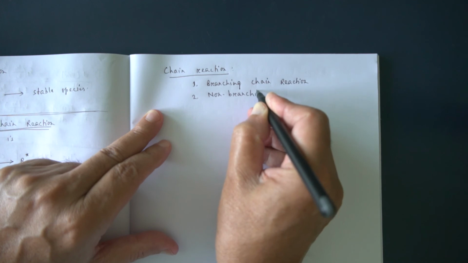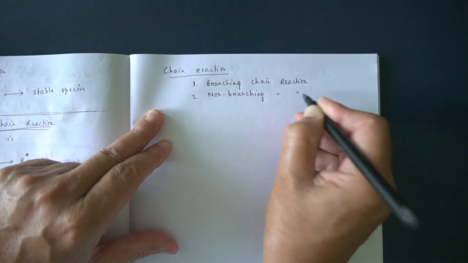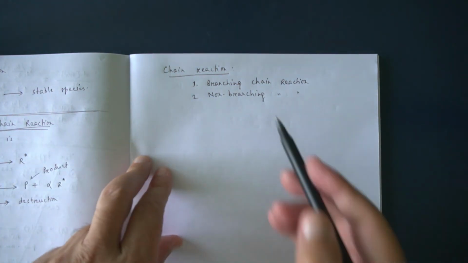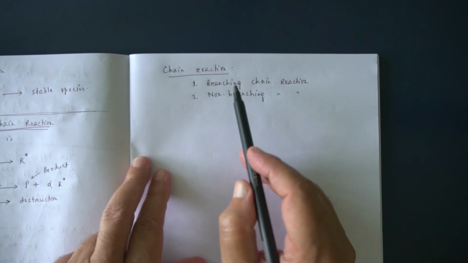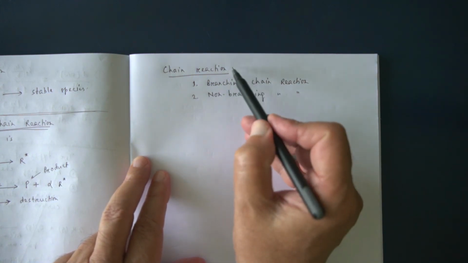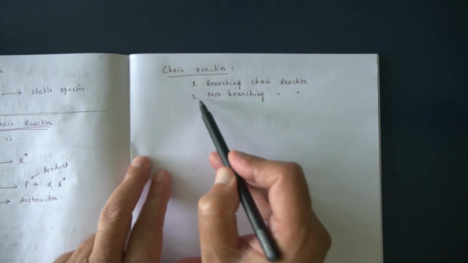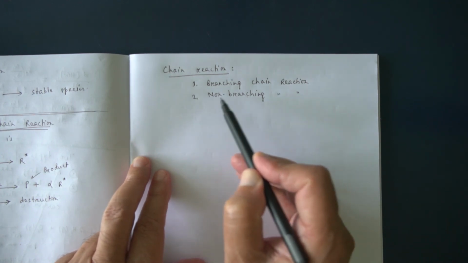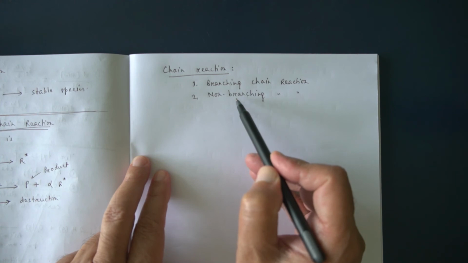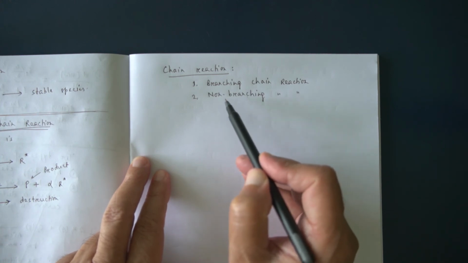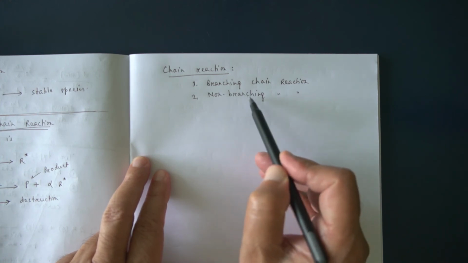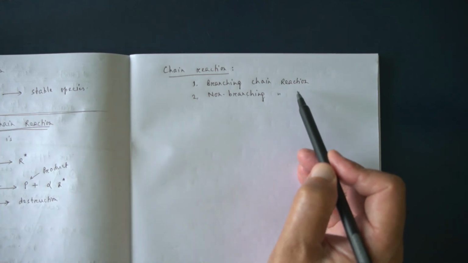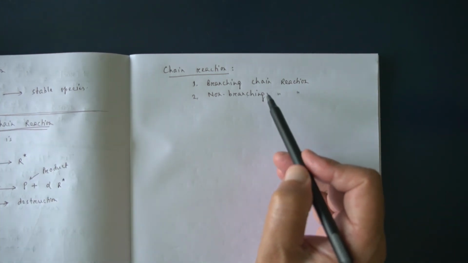Now an example of non-branching chain reaction is the hydrogen bromine reaction.